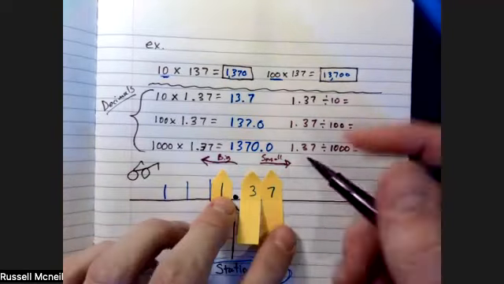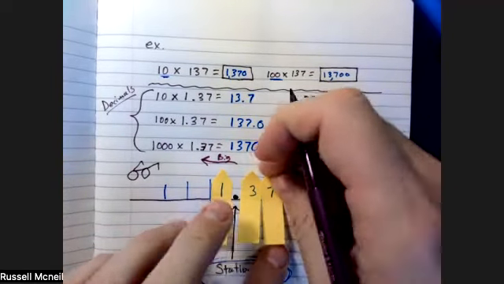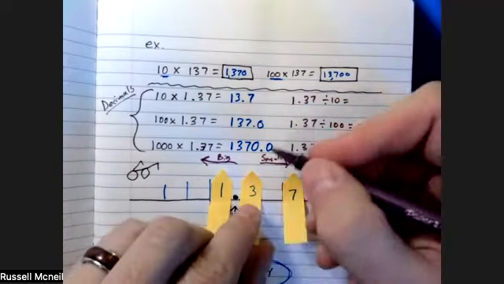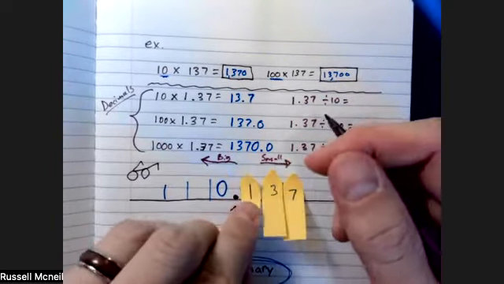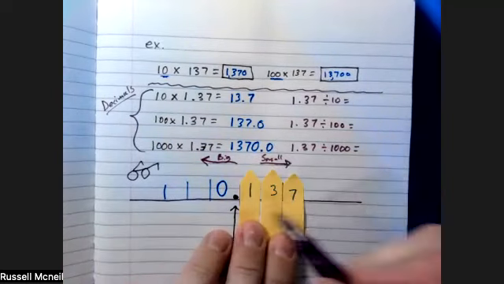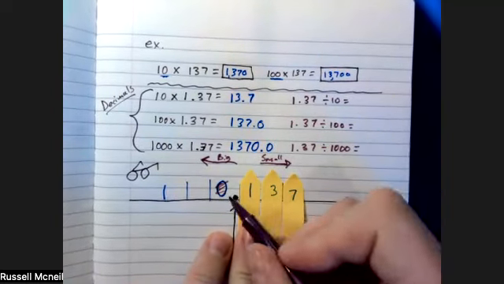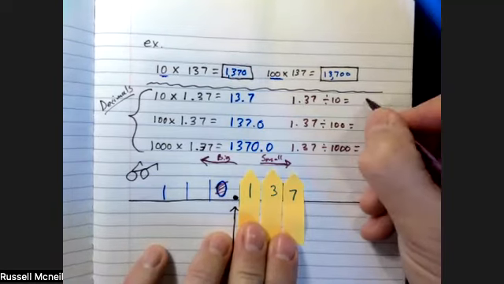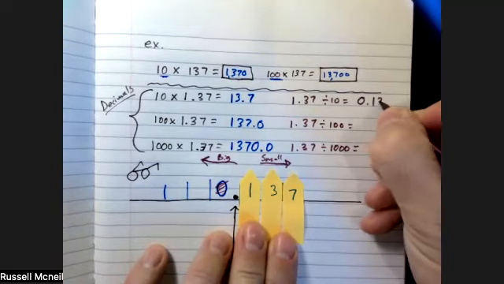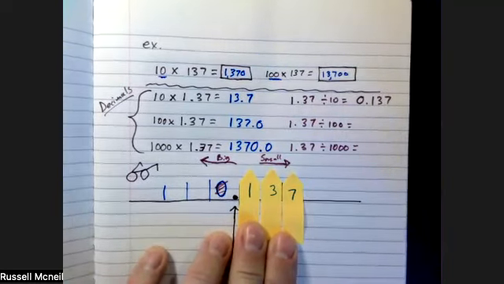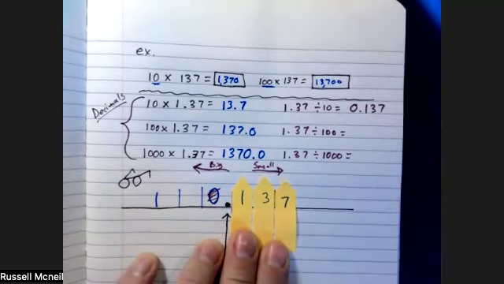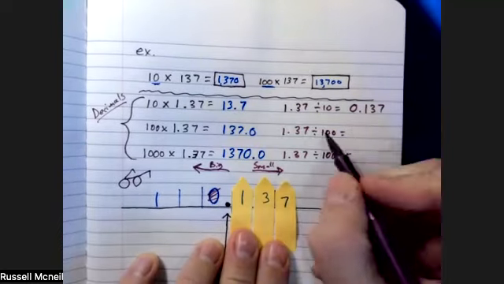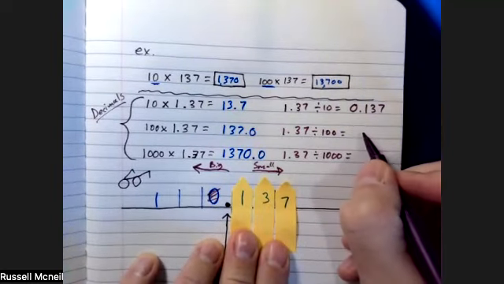So I'll put a little guide here so I can get this right. Our 7 moves over 1. Our 3 moves over 1. Now our 1 moves over. We can kind of forget about that. So it's, well, we can keep the leading 0. 0.137. Also, 1.37 divided by 100.